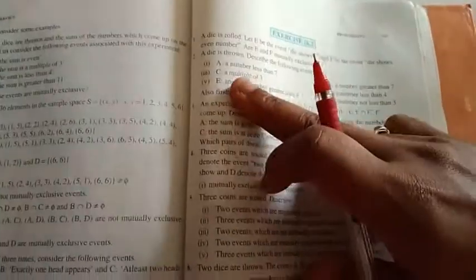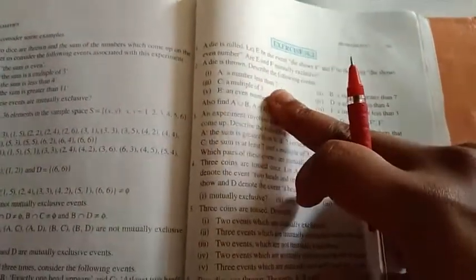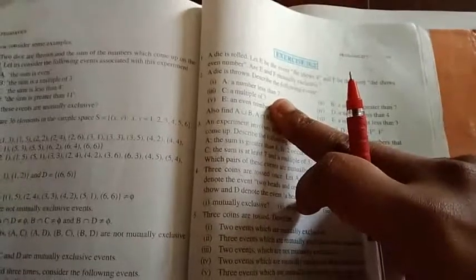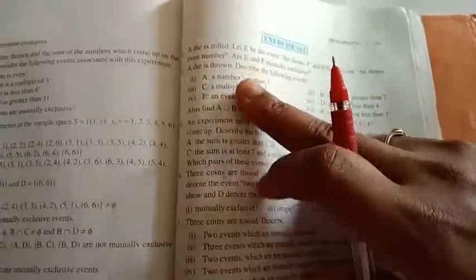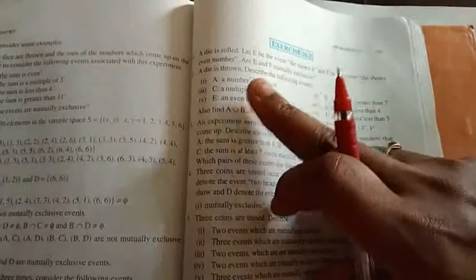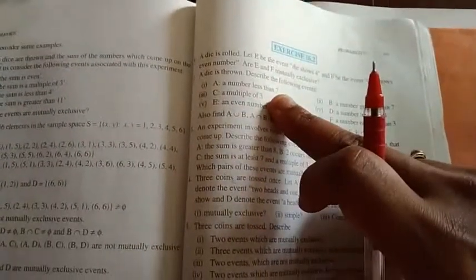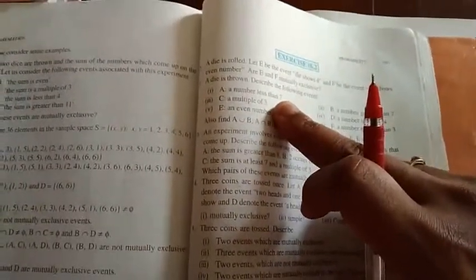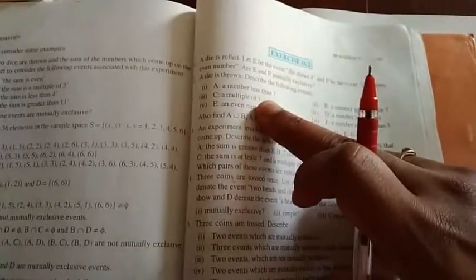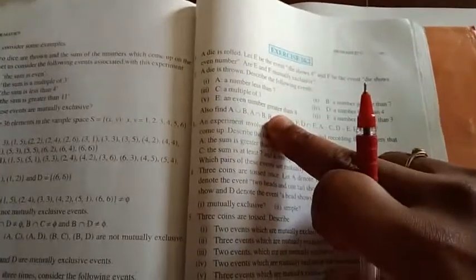See here, a die is thrown. Describe the following events. A: a number less than 7. So a number less than 7 means 1 to 6 elements will come in A. Since a die is thrown, the sample space is going to be 1 to 6. The event is number less than 7, which means 1 to 6 numbers. Then you have to list out multiples of 3 in C, even number greater than 4.